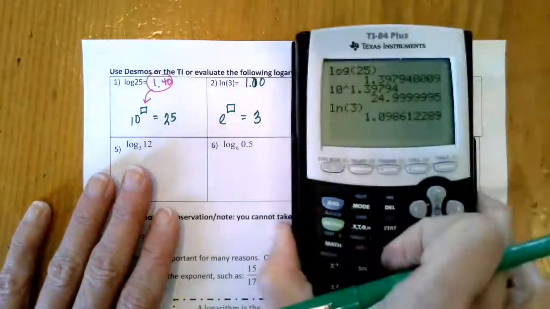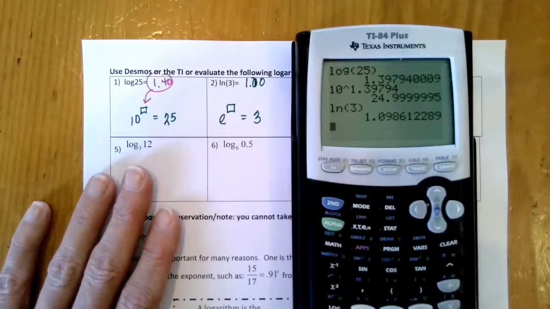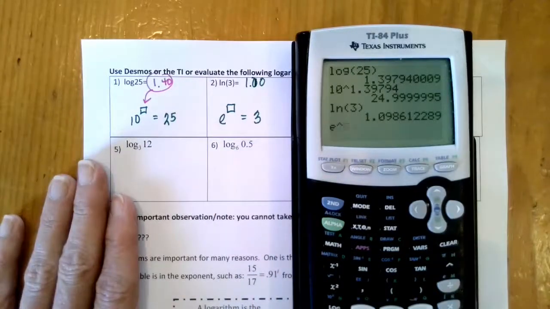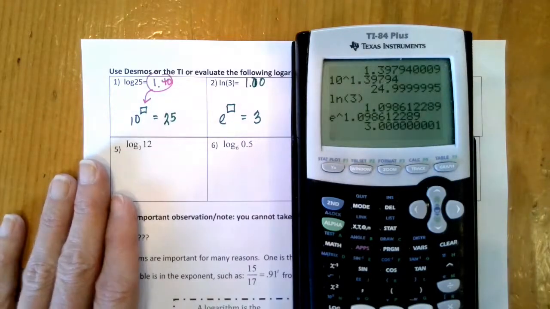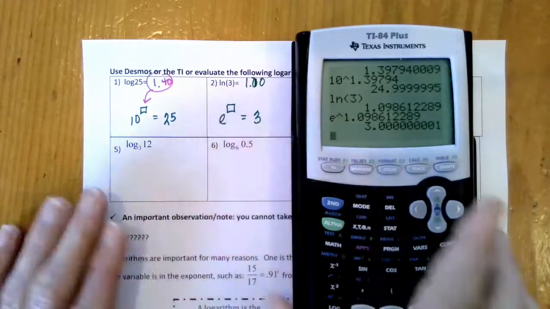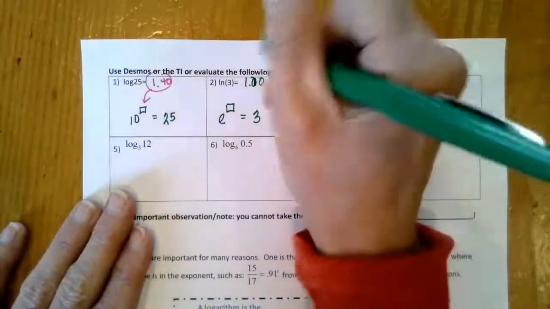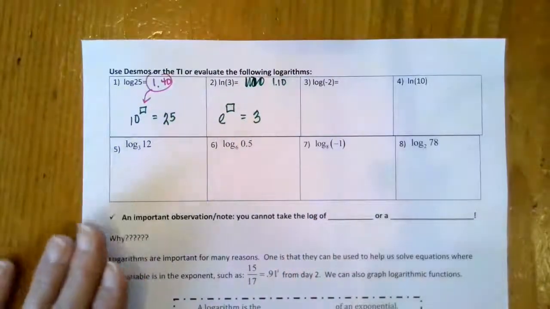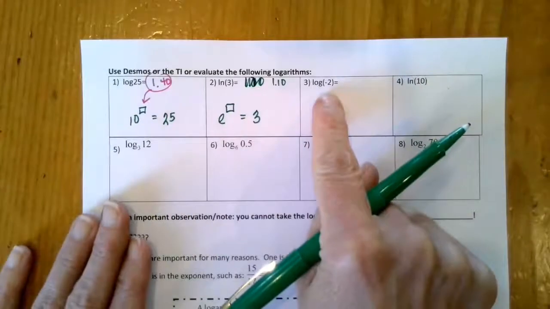And again, I can test it: e to the 1.0986122289, and you'll notice that's pretty darn close to 3. So that was 1.10.